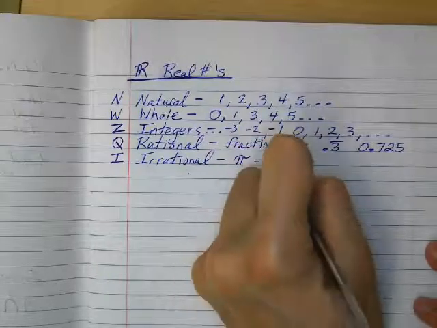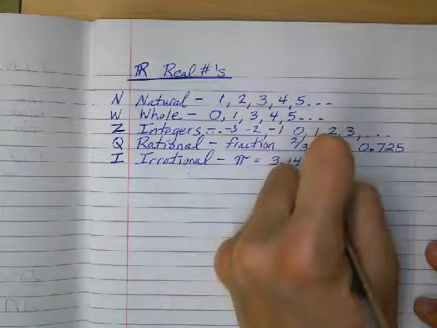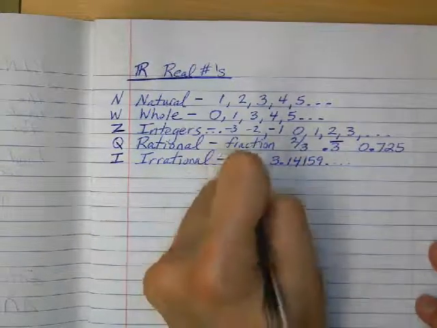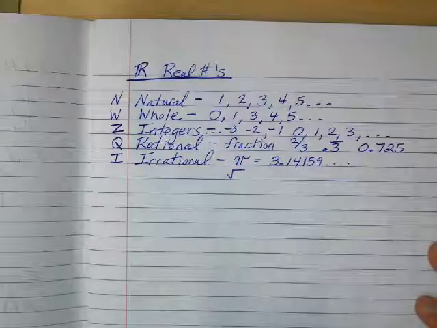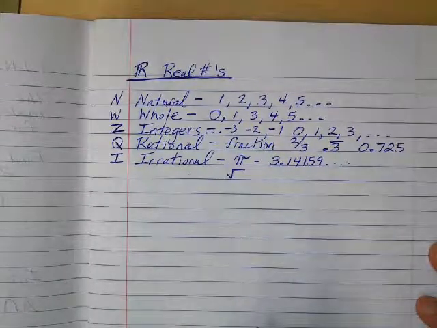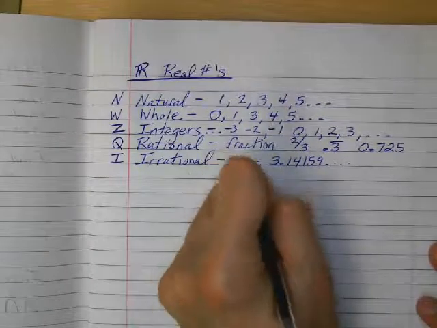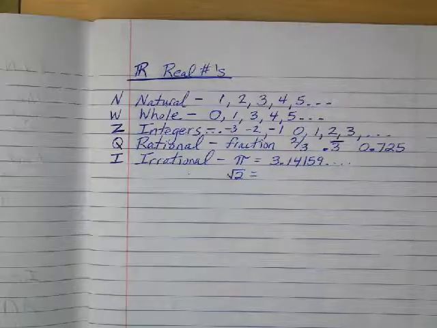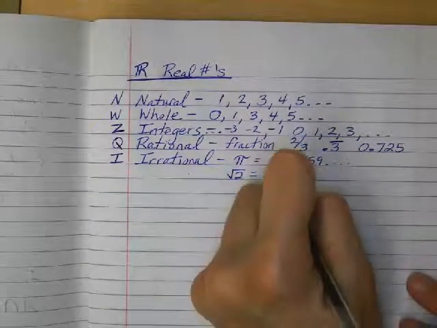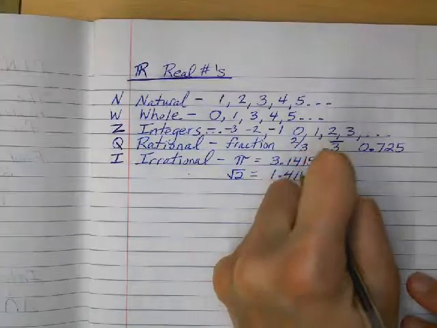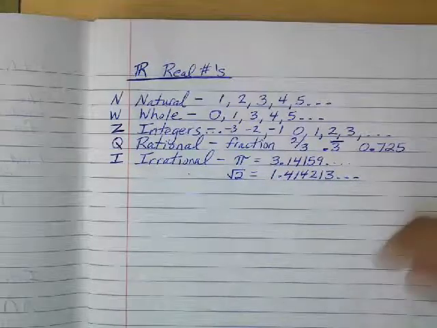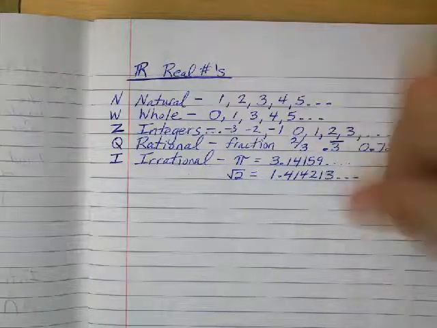Because we know pi is like 3.14159 dot dot dot, it keeps going. Or square root of some numbers. If it was like square root of 2, I'll try that one. I'll just grab a calculator. Square root of 2 is about 1.414213 dot dot dot. It keeps going. It doesn't stop, and you can't write it as a fraction.